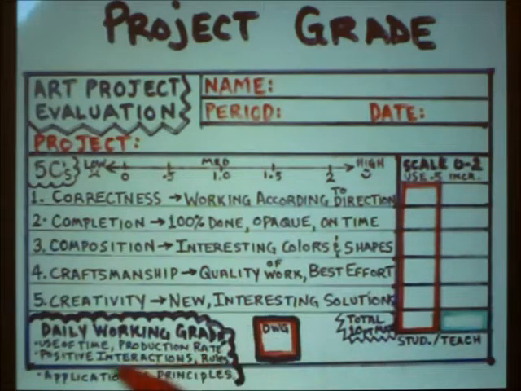But there's also working habits that go along with your project as well. And these also are scored on a 0 to 10 basis score. So 0 means you didn't do anything and you don't deserve very much, and a 10 would mean that you're a model student. So you ask yourself, during art class, how do you use your time? Do you get your materials out? Do you work hard? Do you put your materials away and then you leave the classroom, or you go on to something else? That's good.